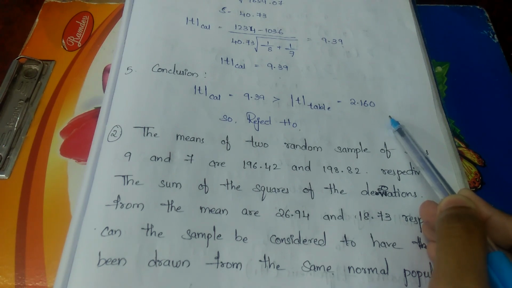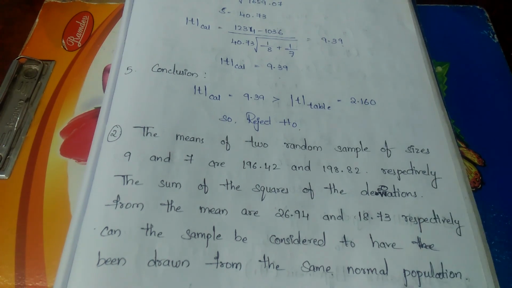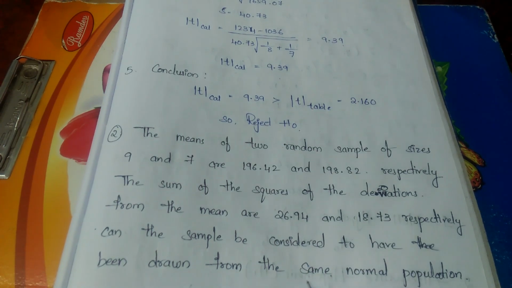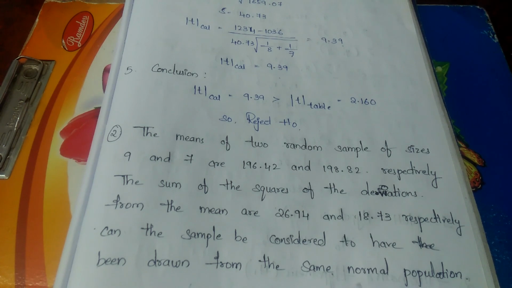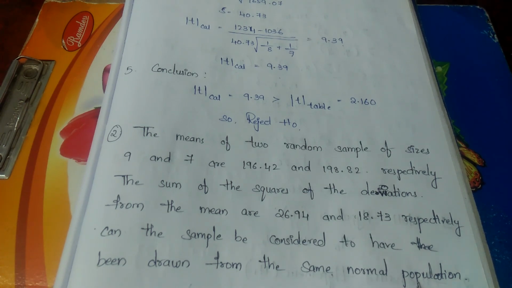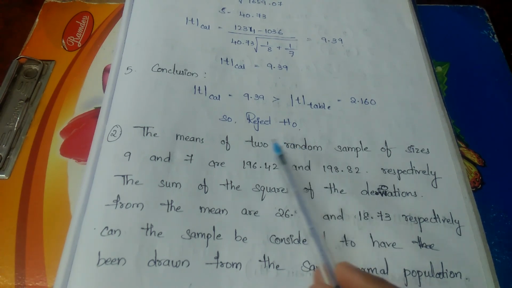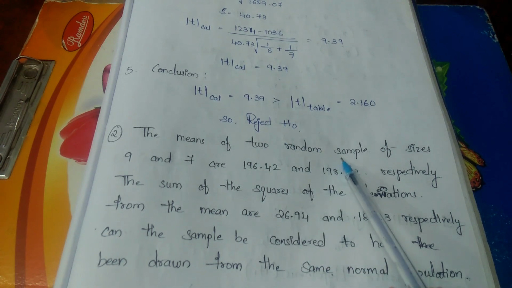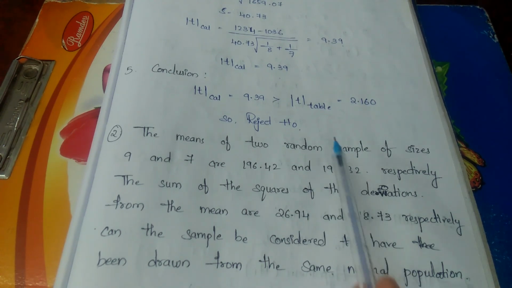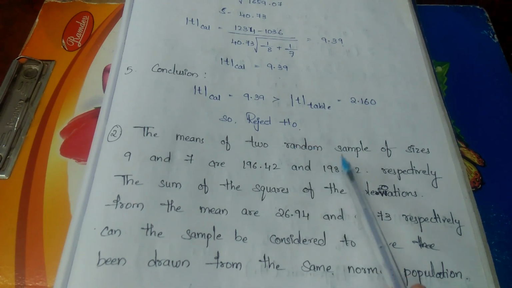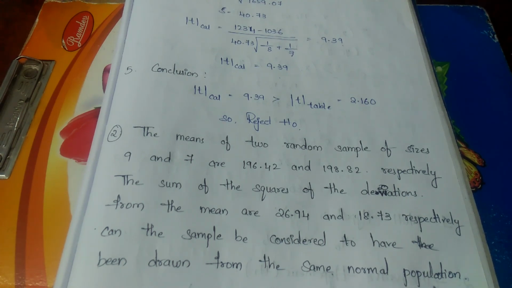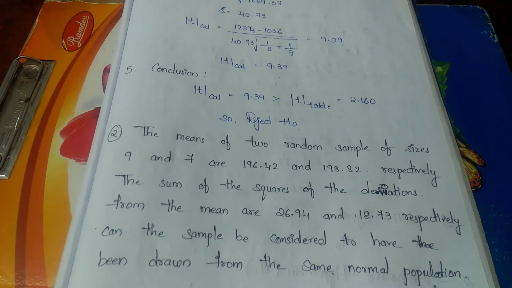Both are nothing but the same, but here for the normal population we just have to check whether these two random samples are taken from the same normal population or not, because they gave only two random samples, just drawn two times. We have to check whether the two samples are from the same normal population or not. For that we are using the t distribution under method 2.